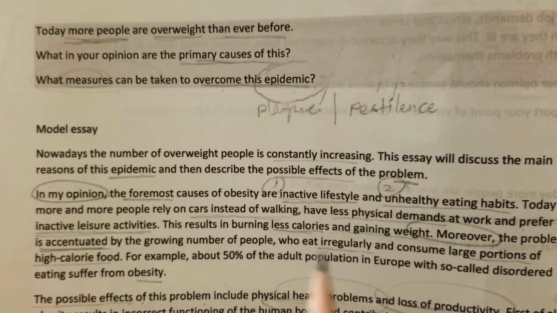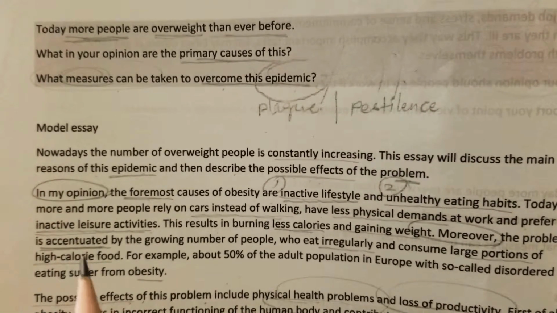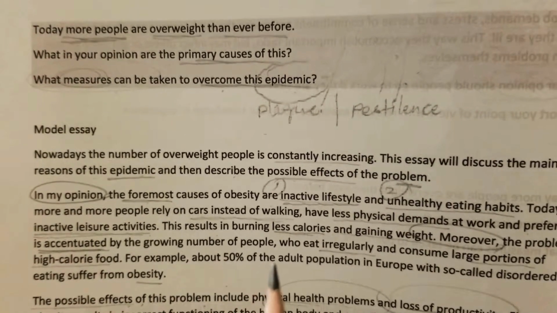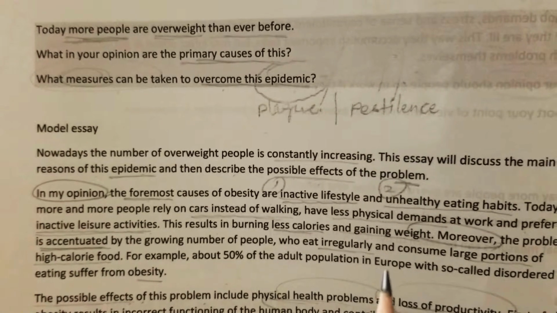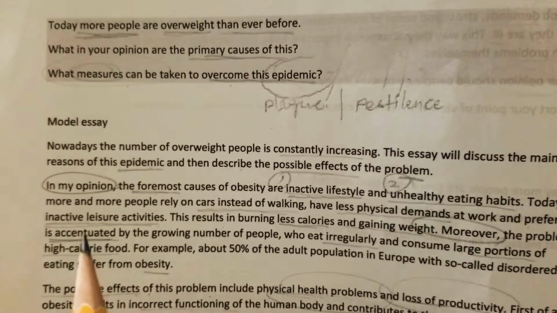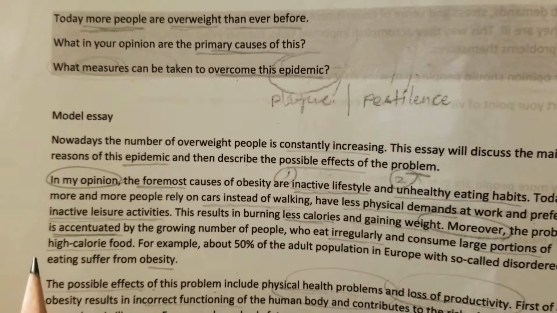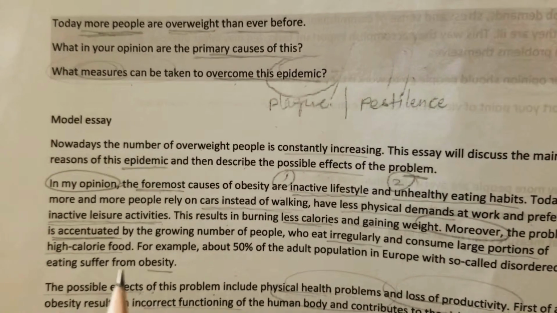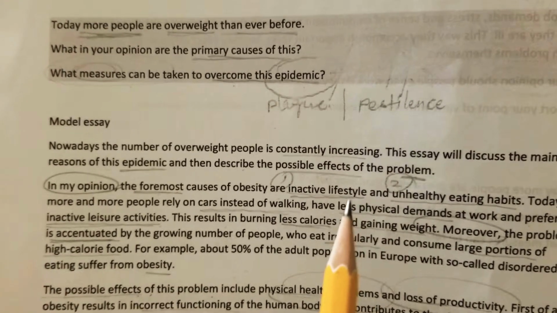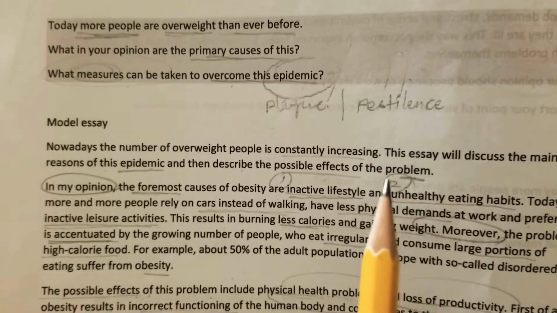Another reason is irregular and high calorie food. For example, about 50% of the adult population in India, or your country, with so-called disordered eating suffer from obesity. So the first reason is inactive lifestyle, the second reason is unhealthy eating habits.